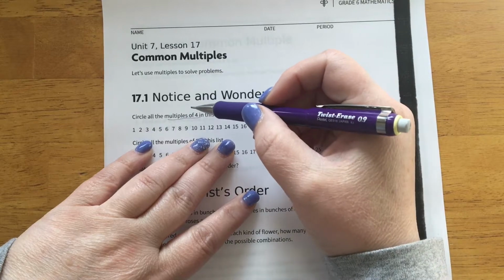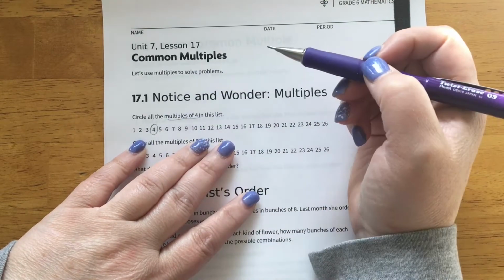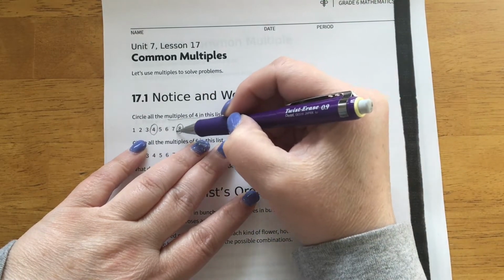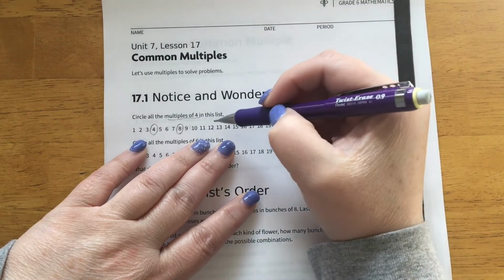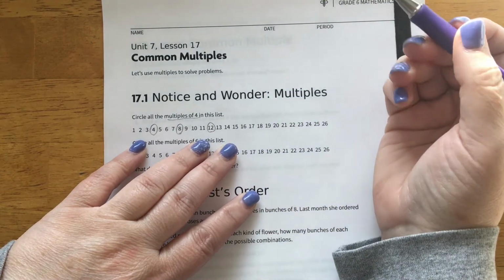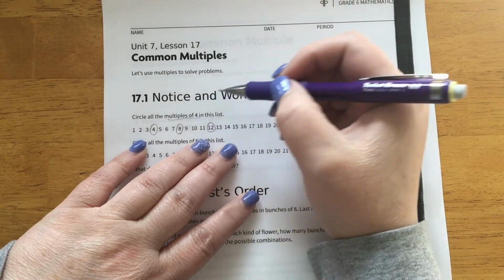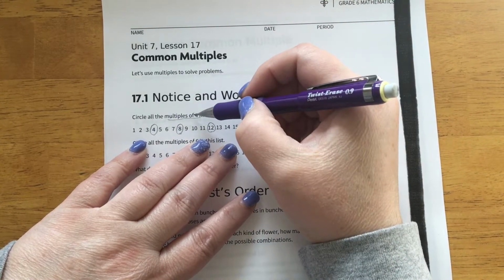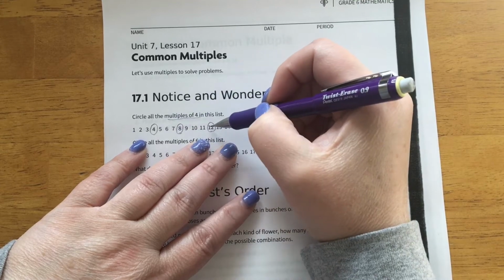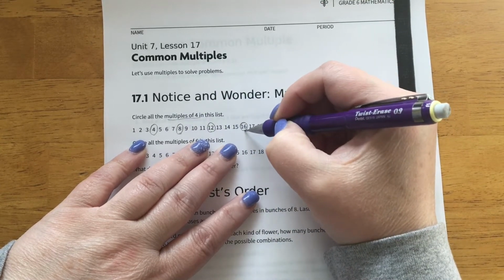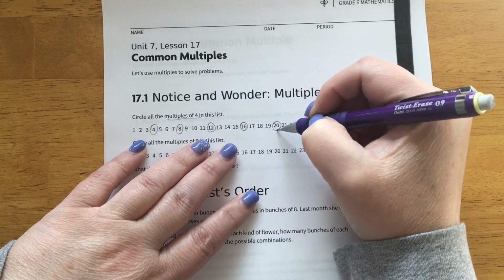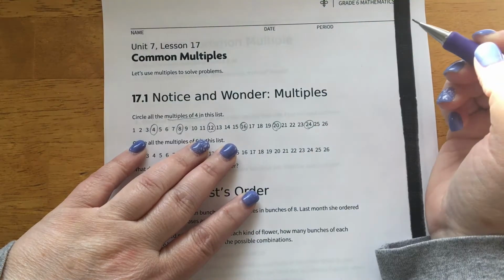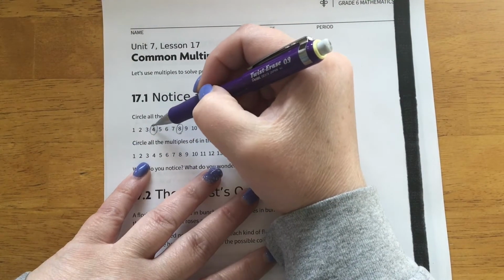In other words, 4 times 1 equals 4. 4 times 2 equals 8. 4 times 3 equals 12. These are the multiples of 4, right? 4, 8, or in other words, counting by 4s, right? So 4, 8, 12. What's next? 16, 20, 24. Notice it's literally every 4th number.